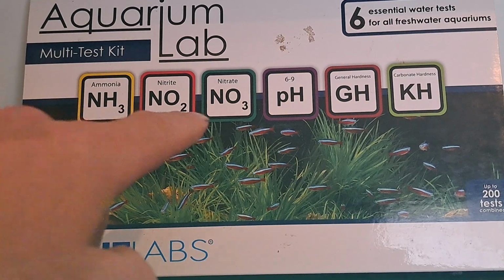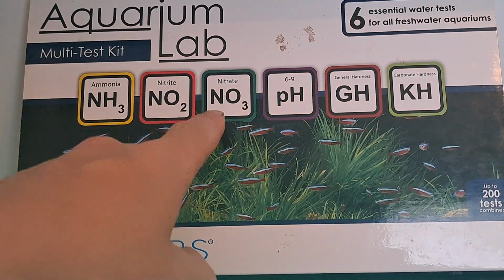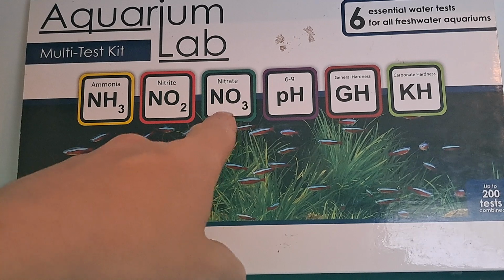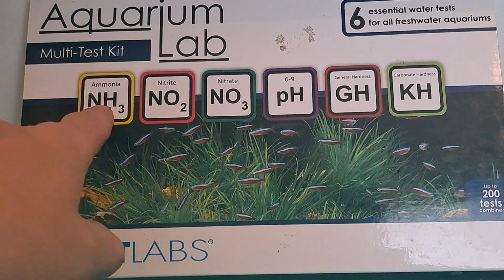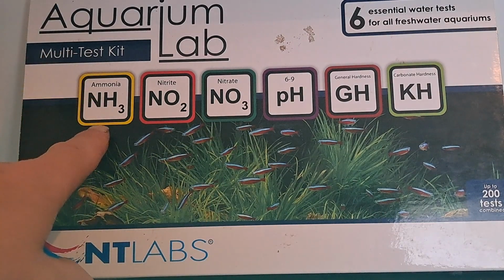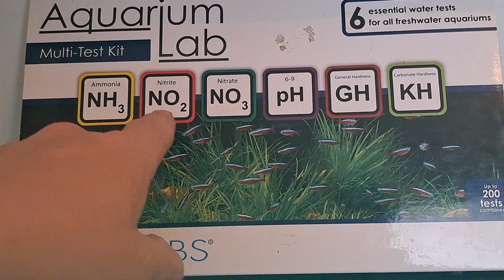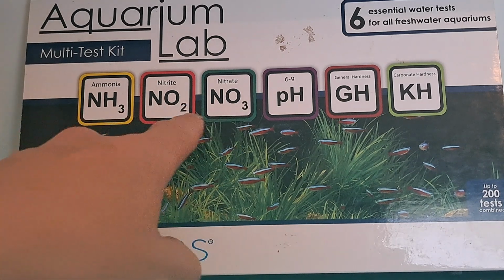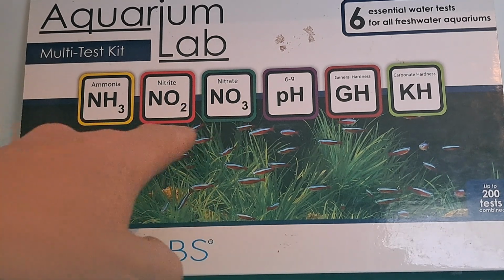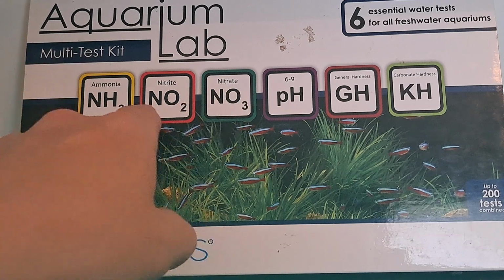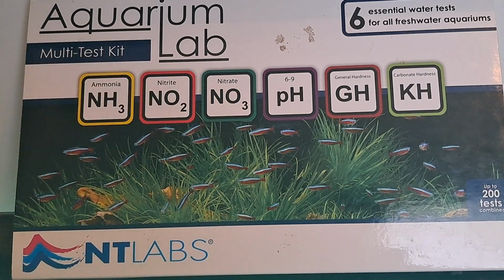People say plants will use nitrate as a form of fertilizer. However, what a plant has to do is convert this back to this, back to this, and then they'll use that. Plants much prefer using ammonium over either of these. It'll use any of these, but it has to convert back to this. So it has a choice. It'll take that over any of these any time.